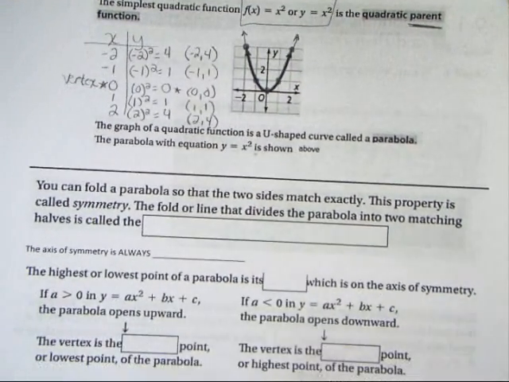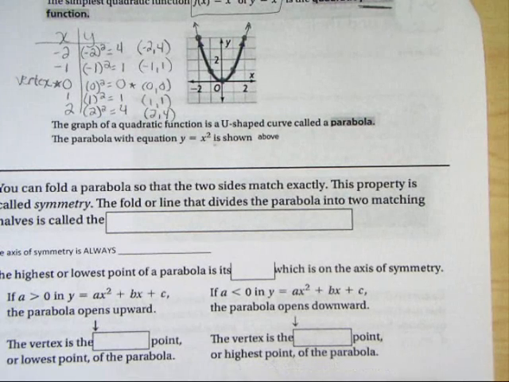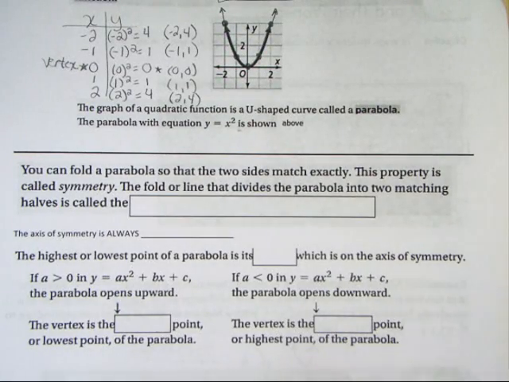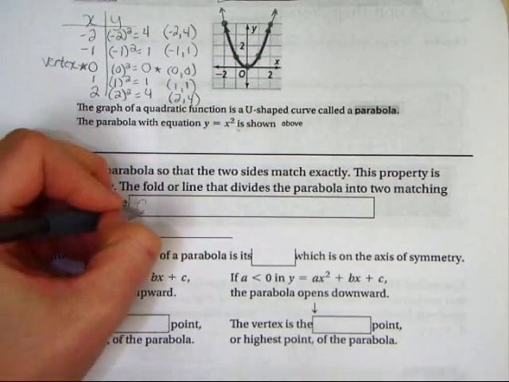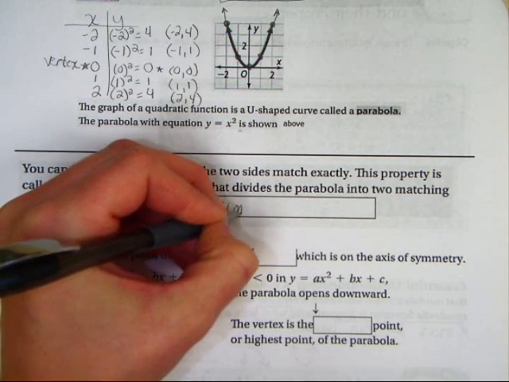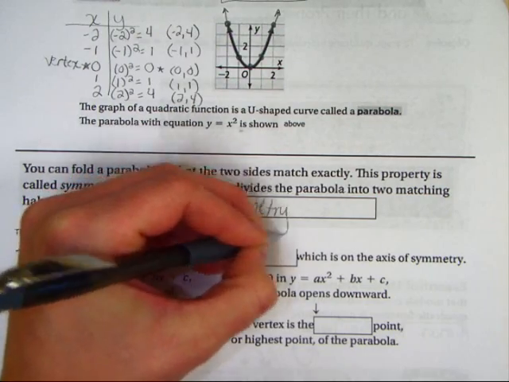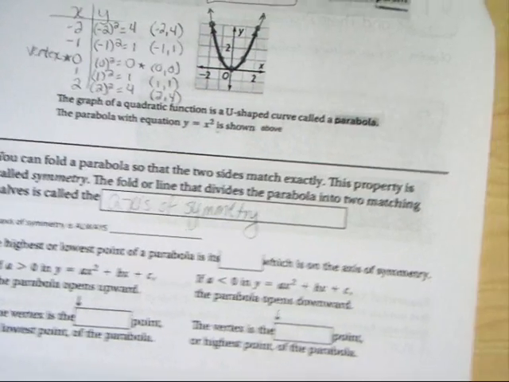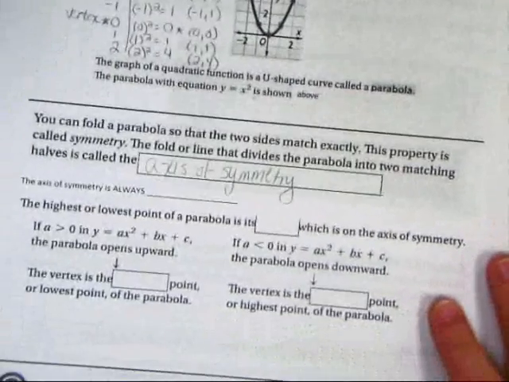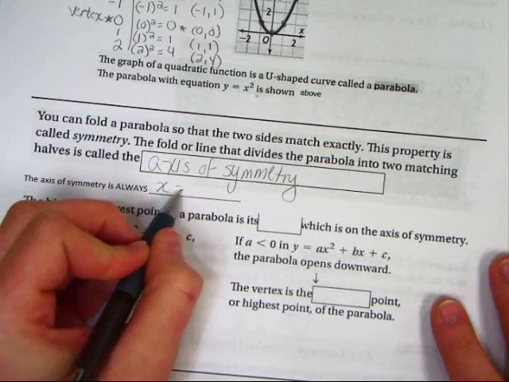Moving on. You can fold a parabola so that the two sides match exactly. This property is known as symmetry. The fold, or the line that divides the parabola into two matching halves, is called the axis of symmetry. Something to note about this is that your axis of symmetry will always be x equals a number.